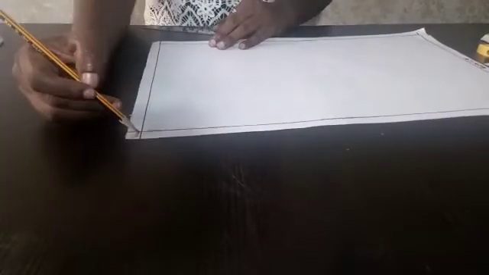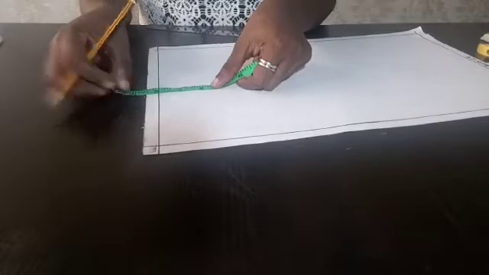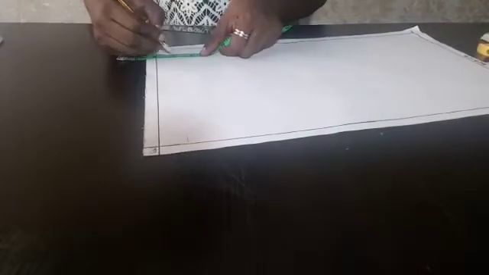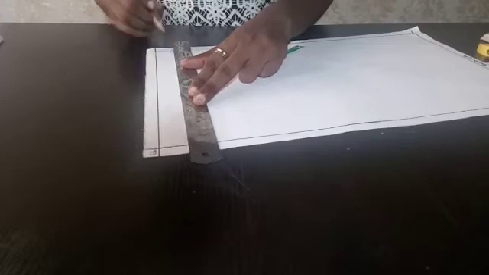And I'm going to call the first line, this is my border, line A1. So this first line is line A1. So I would measure 1 inch from line A1. That's the first step: to measure 1 inch from line A1 and draw a line.